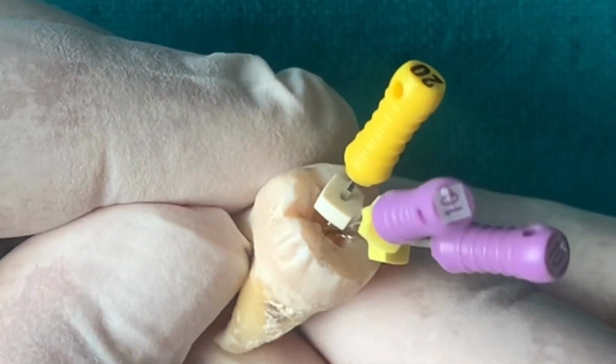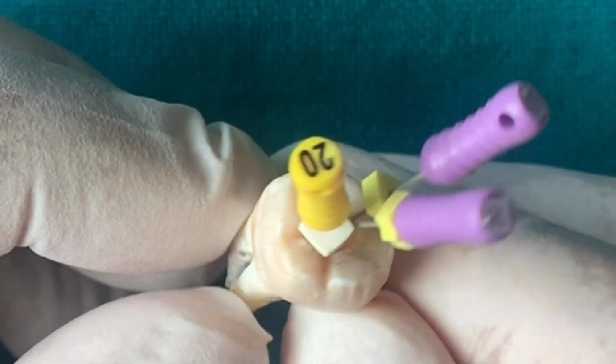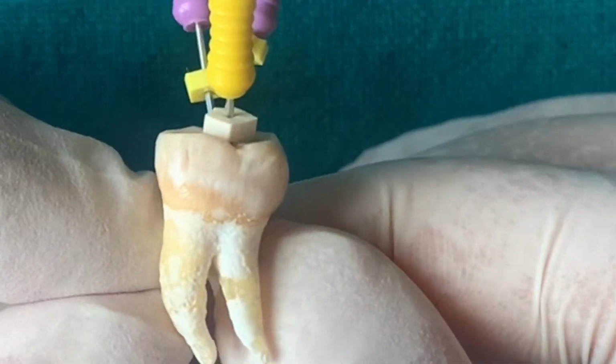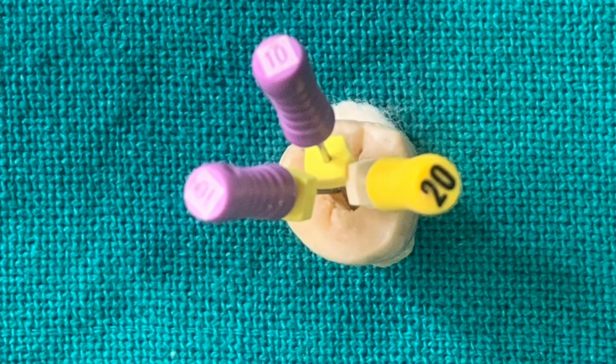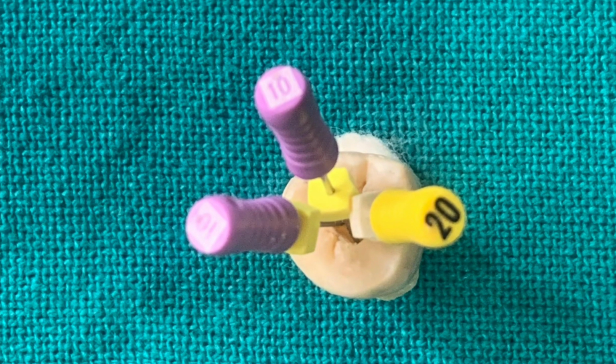Well, maxillary molar is a difficult tooth, and if you are going to start a maxillary molar RCT, do practice first on an extracted tooth before attempting it on a patient.